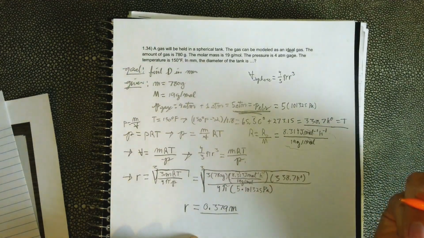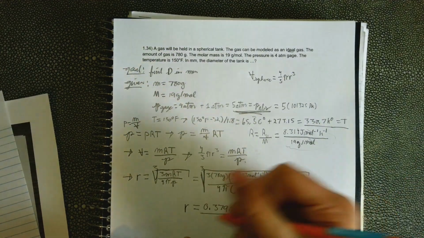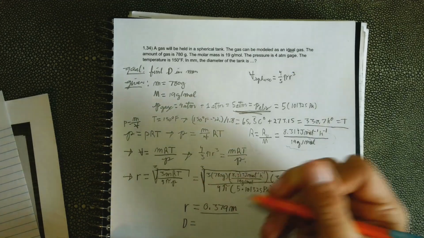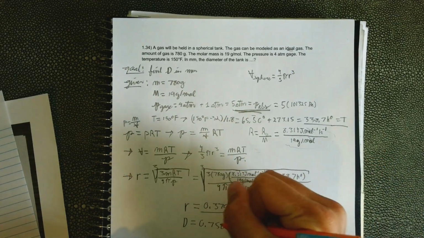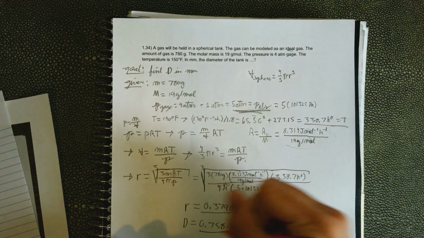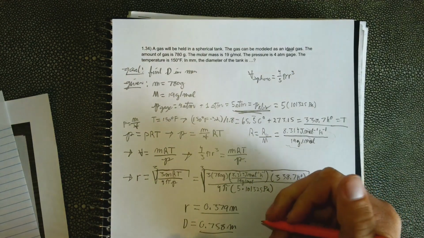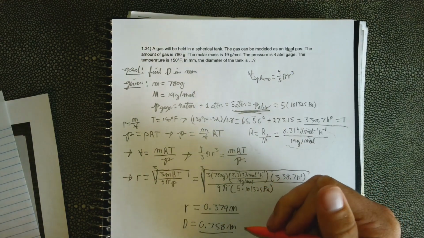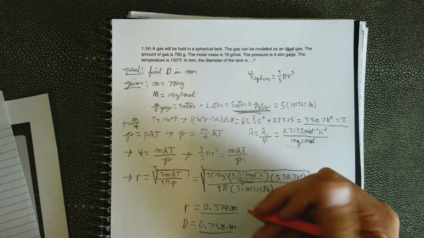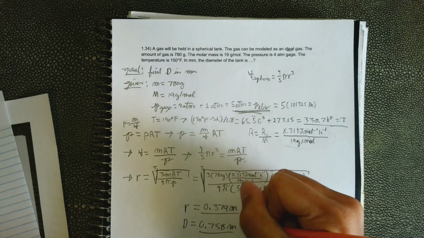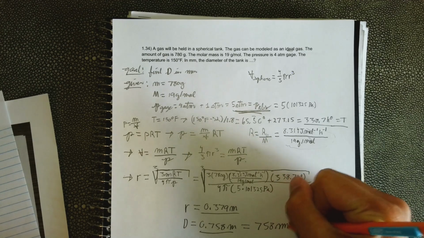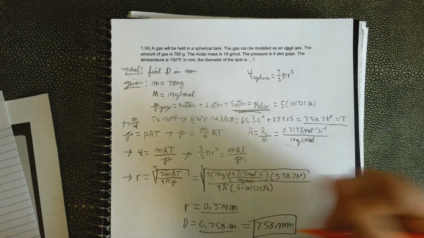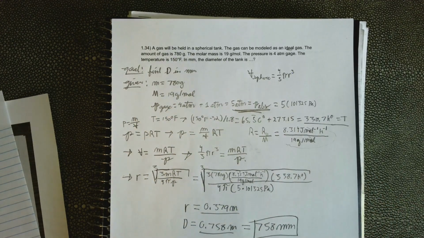We're supposed to find the diameter. So multiply by 2, because diameter is just 2 of that. So that would be 0.758 meters. And the question specifically asked for it to be in millimeters. There's 1,000 millimeters in 1 meter. So we multiply this by 1,000, and you will get 758 millimeters. That will be the diameter of the tank.